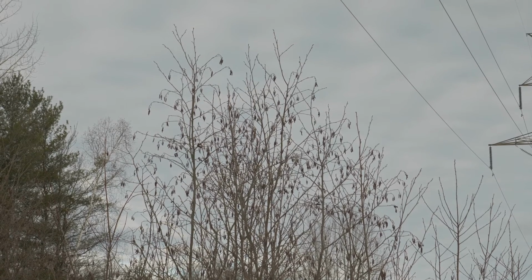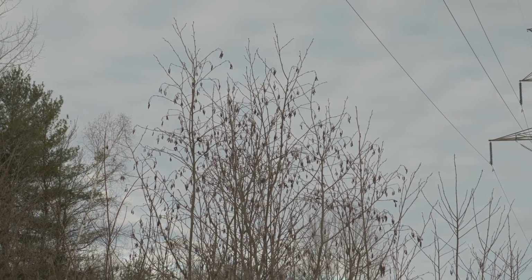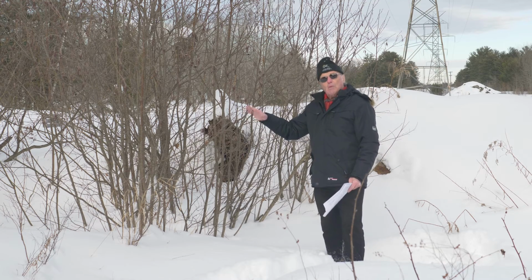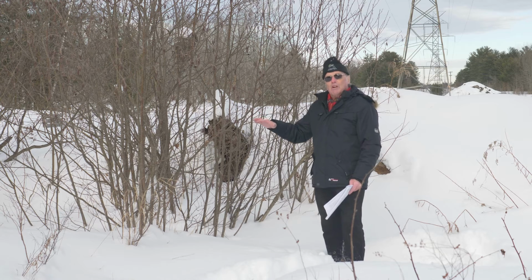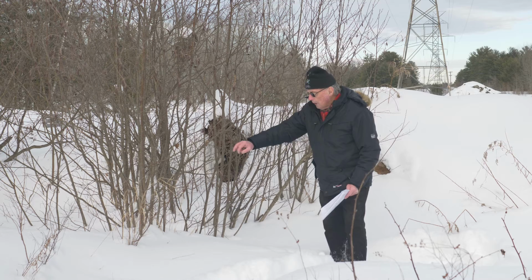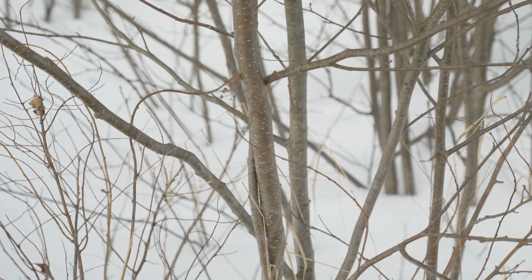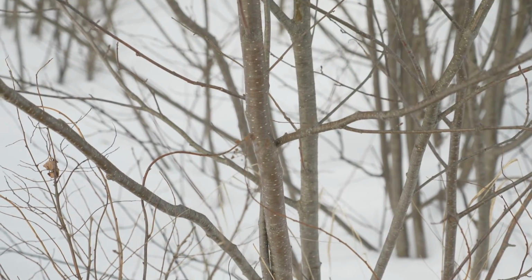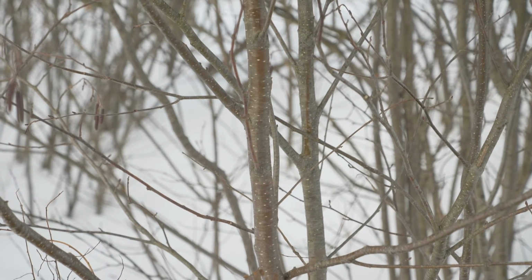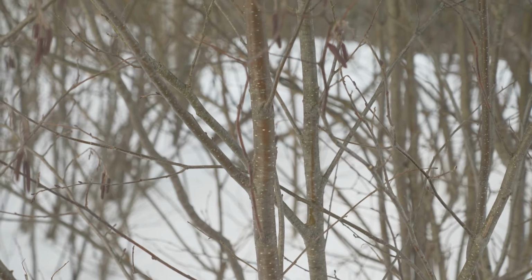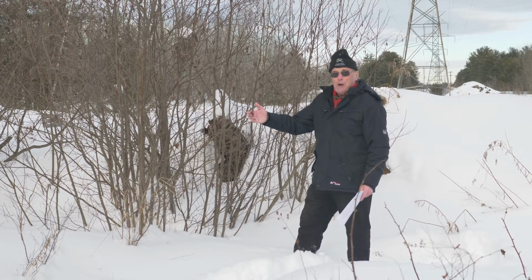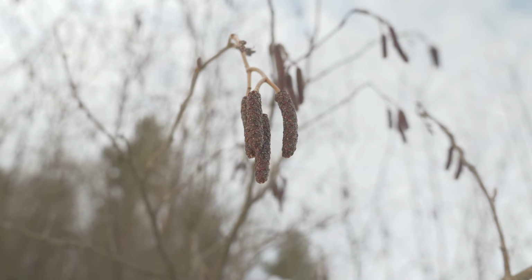Now, deep in, we've got an obligate species here, speckled alder. This is my favorite wetland plant. It's everywhere. It's called tag alder as well, but it's called speckled alder because the bark has lenticels, breathing areas that are white, and it's speckled white on a dark background. These are the staminate flowers that came out, and it's amazing. We're in February, but these things are growing.